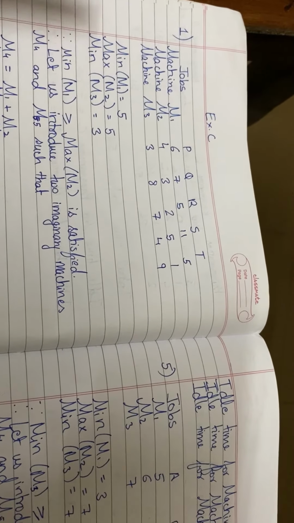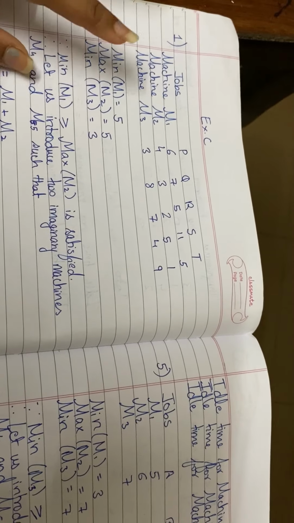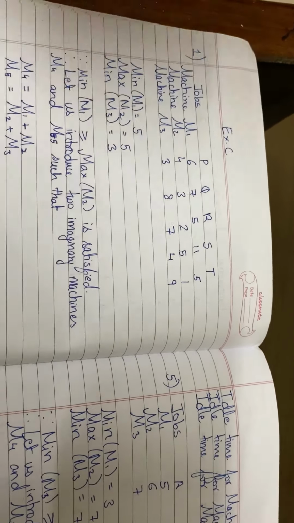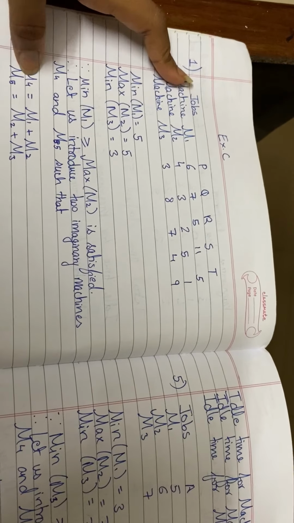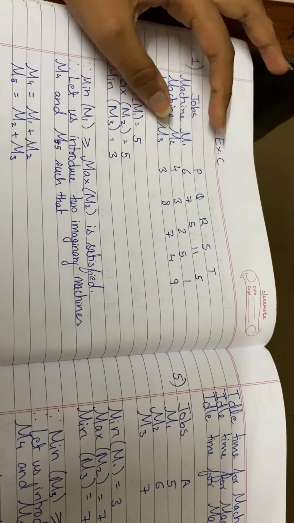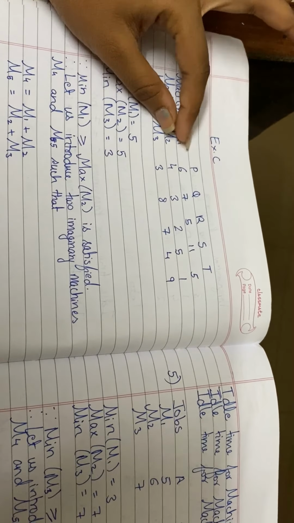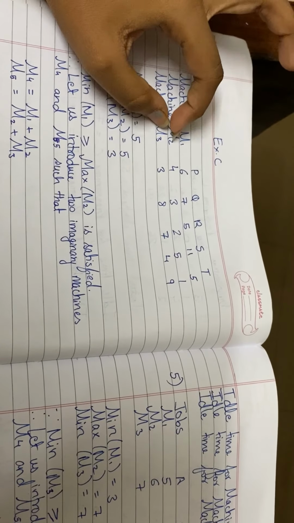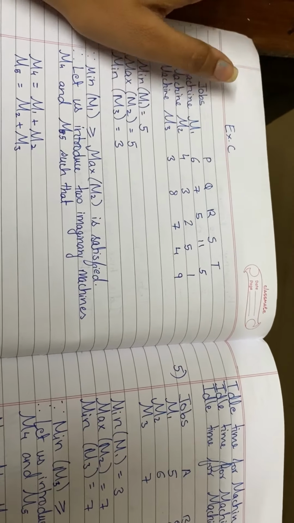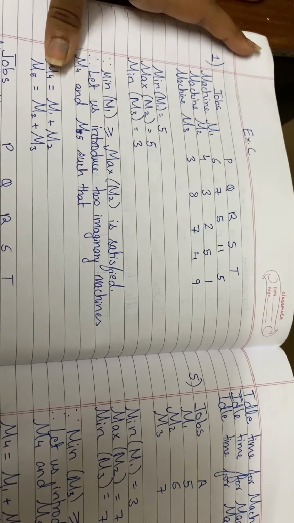So we will introduce 2 imaginary machines, M4 and M5. Now for M4 and M5, we need to make 2 more columns, and M4 will be written as the combination of M1 and M2, and M5 will be written as the combination of M2 and M3.